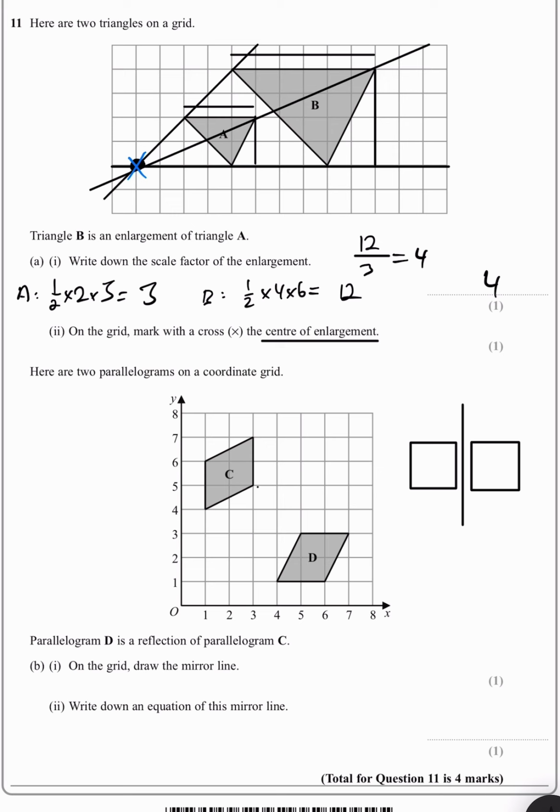And the way I would do this is, I would just kind of think about it and be like, okay, it's probably here, but I would find the middle point between the two closest vertices, and I'm going to draw a line diagonally through it, and that's simply it. Obviously I'm going to remove this, but that's the mirror line, okay?